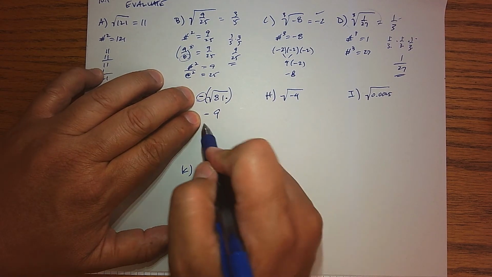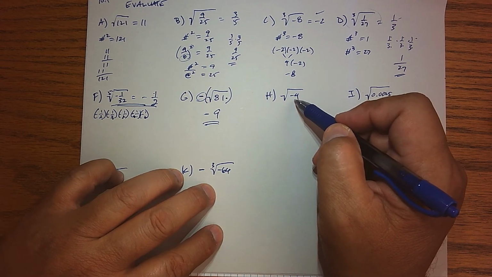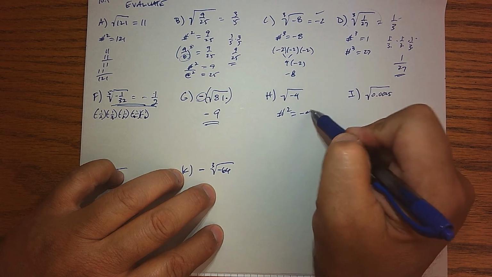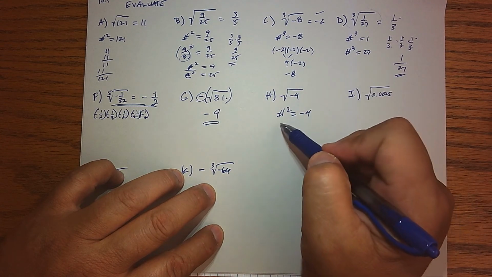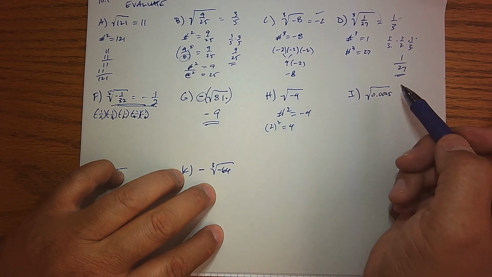So negative 9 is our final answer there. Here, the negative is inside. So what number can I square and get negative 4? A lot of students will say that's 2. Well, we know that 2 squared is 4.